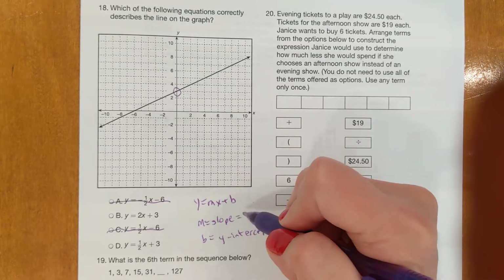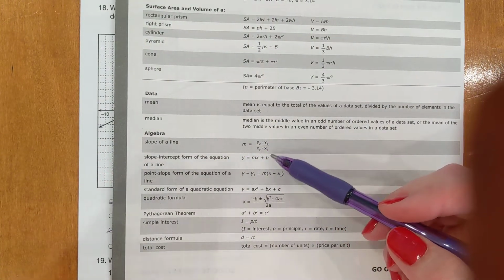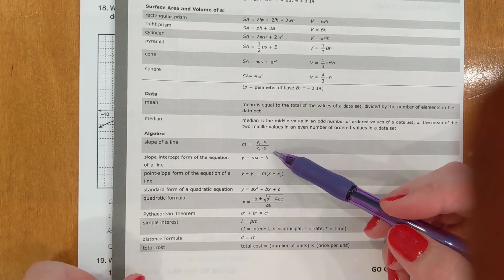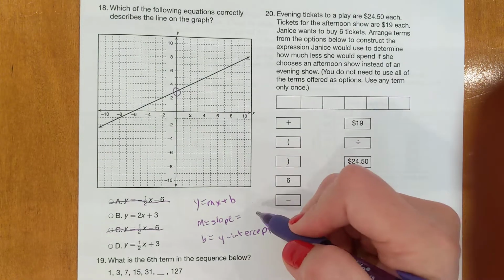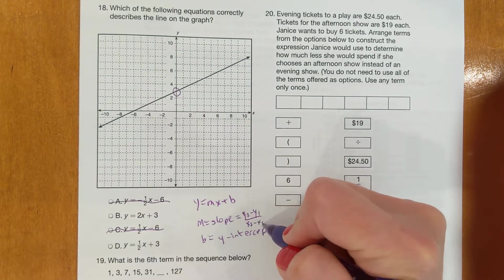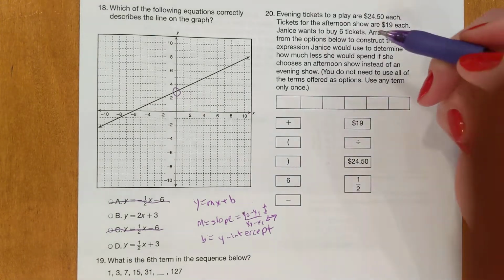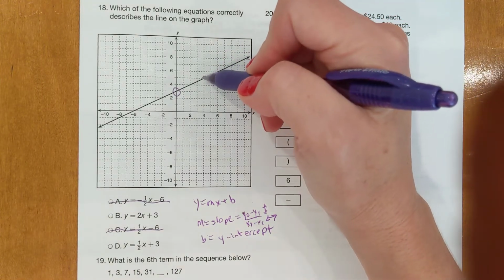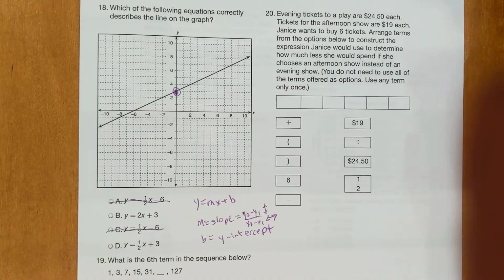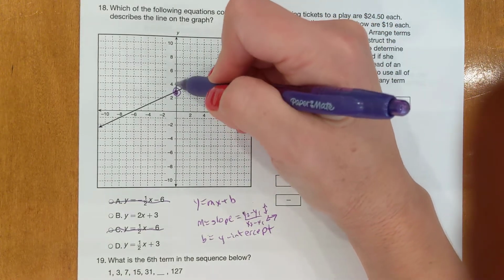The slope is the rise over the run, or as the formula sheet says here, slope of a line is m equals y2 minus y1 over x2 minus x1, or the change in y over the change in x. So again, the y is on top, you're subtracting them, and then the x is on the bottom. So what you want to do is take any 2 points that you definitely know where they're at, like we knew where that y-intercept was, and this point's definitely there. So what you should do is take a walk up and over.